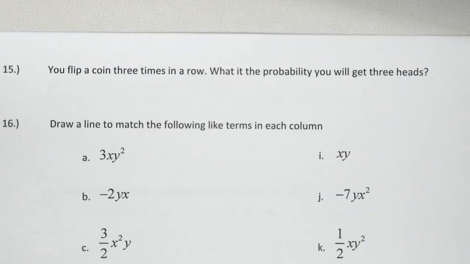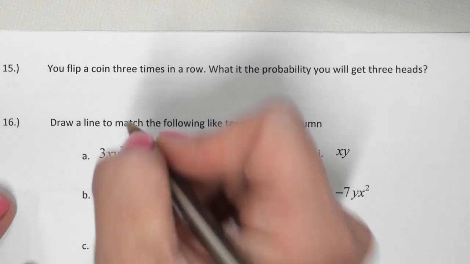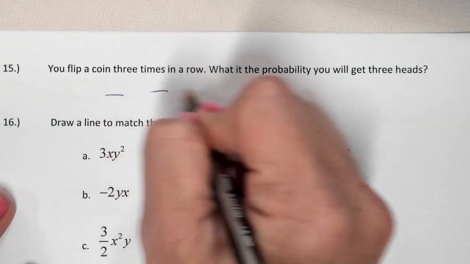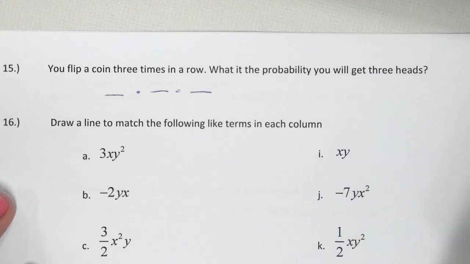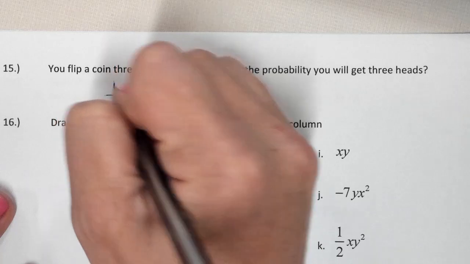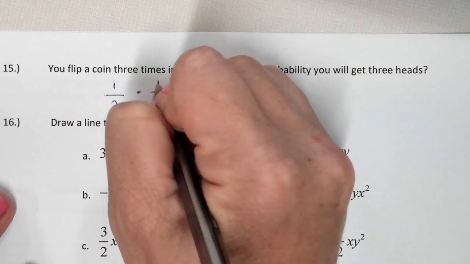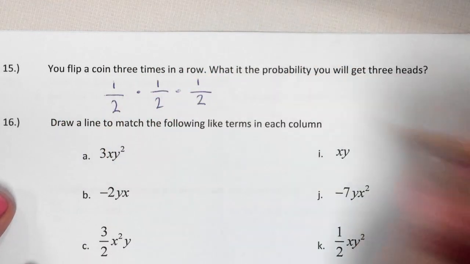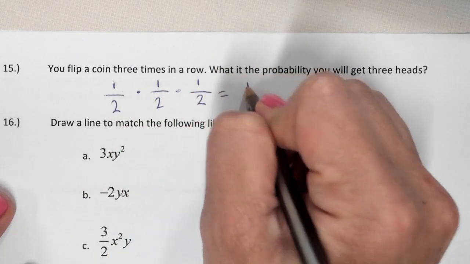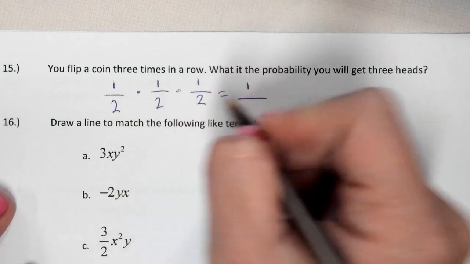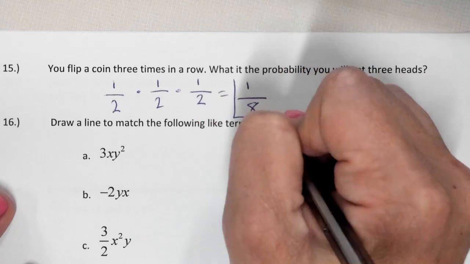Okay, another probability. It says you flip a coin 3 times in a row. So I'm doing something 3 times. So 1, 2, 3 fractions. What is a probability you will get 3 heads? So I'm flipping a coin. I know that there's 1 heads with 2 faces every time I flip it. So 1 times 1 times 1 is 1. 2 times 2 is 4. Times 2 is 8. So it's 1/8.